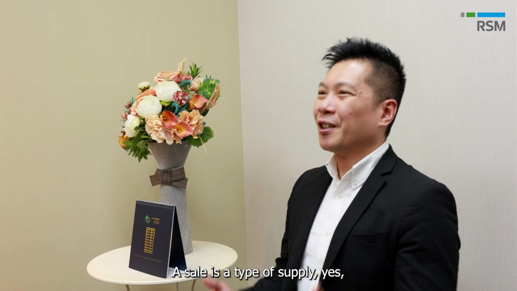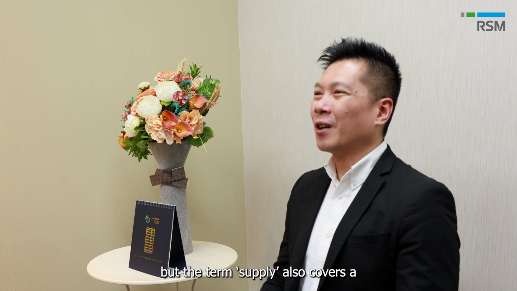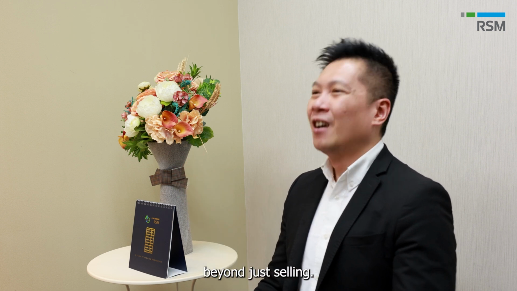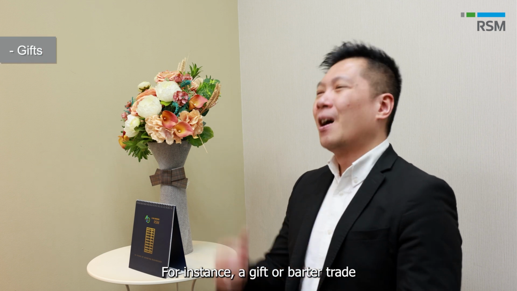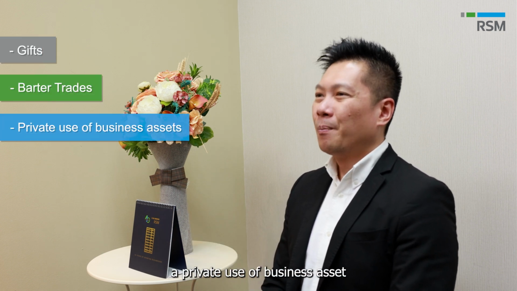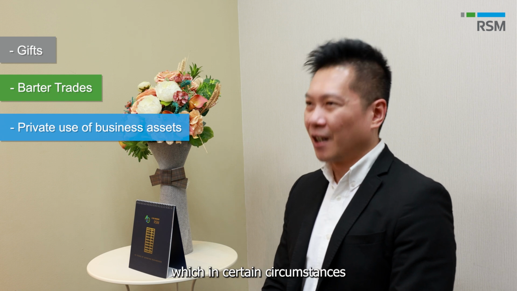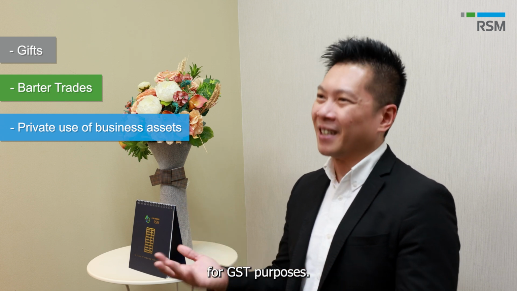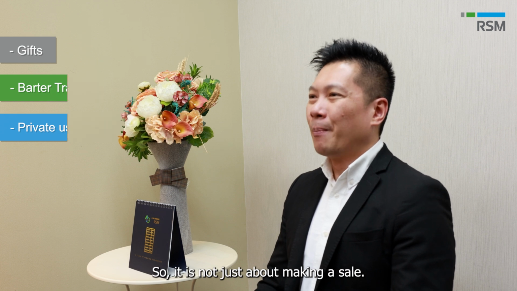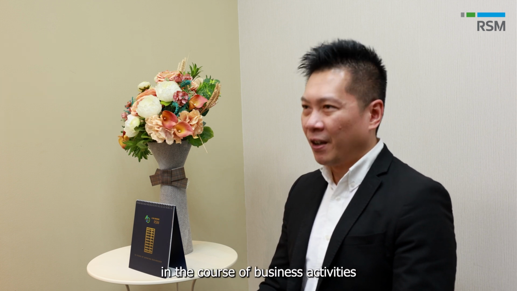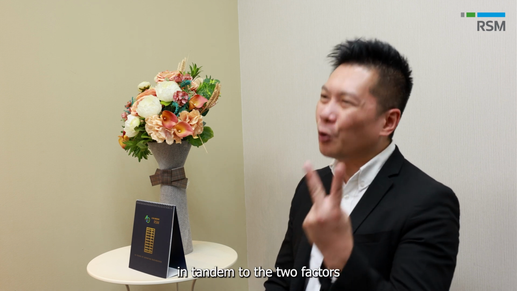A sale is a type of supply, yes, but the term supply also covers a wide range of transactions beyond just selling. For instance, a gift, barter trade, recurrent expenses, or even a private use of business asset, which in certain circumstances may trigger a deemed supply for GST purposes. So it is not just about making a sale, it is about what happens in the course of the business activity in tandem to the 2 factors discussed.